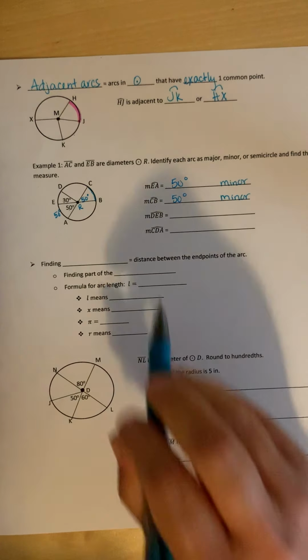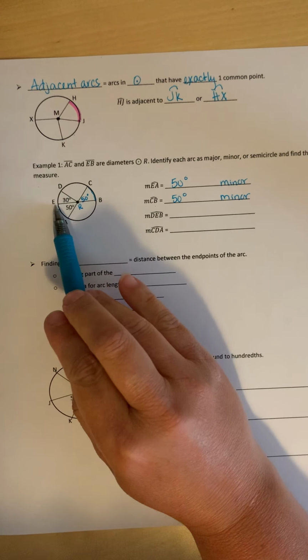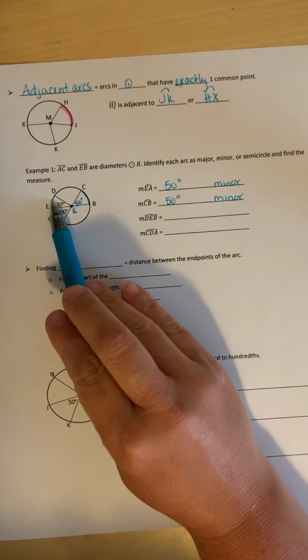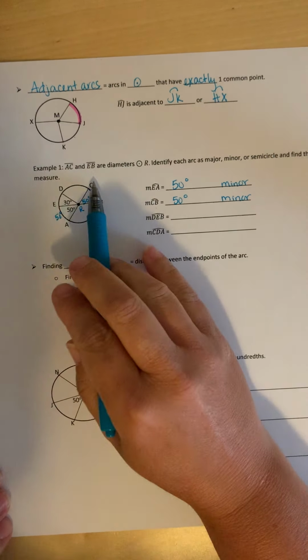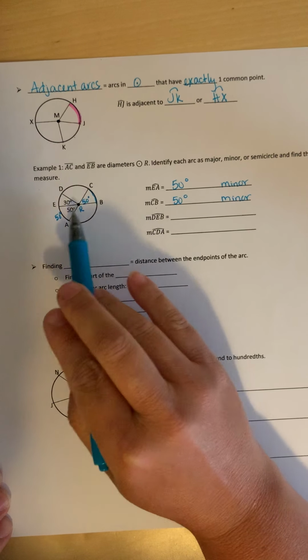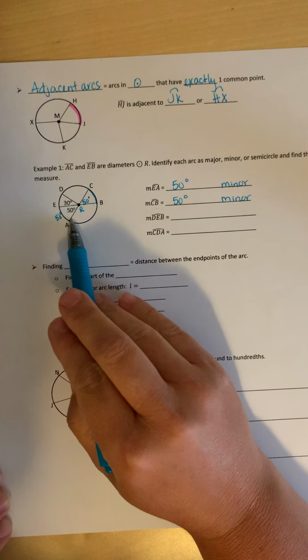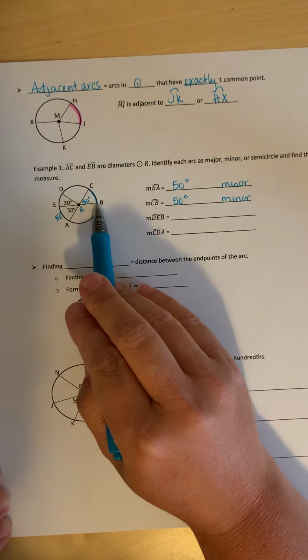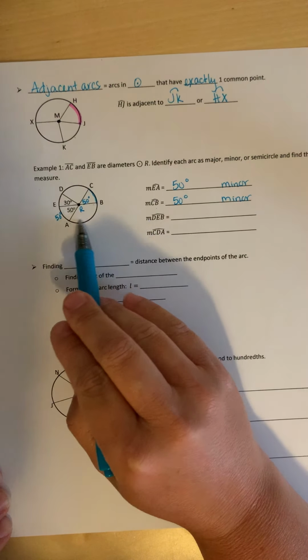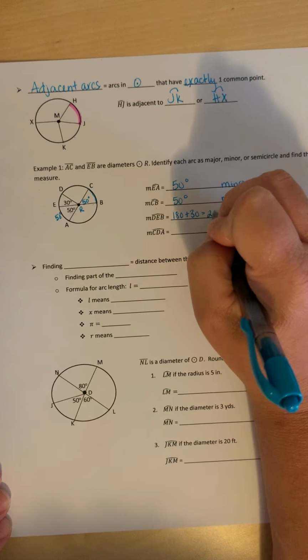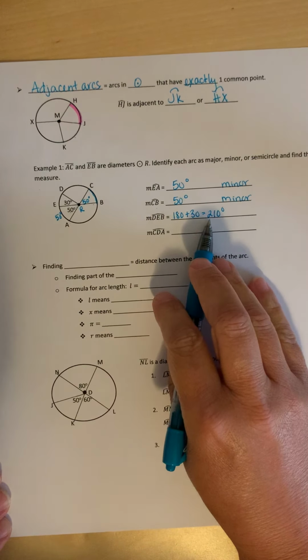Now let's do DEB. All right. We know that EB, it said, was a diameter. So if E to B is a diameter, that means this part of the circle has to be 180 degrees because it's a semicircle. And with that semicircle, I need to add this 30 degrees. So 180 plus 30 degrees is going to be 210 degrees. That 210 degrees is greater than 180, so this is a major arc.